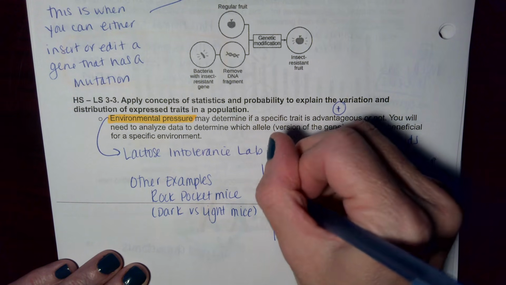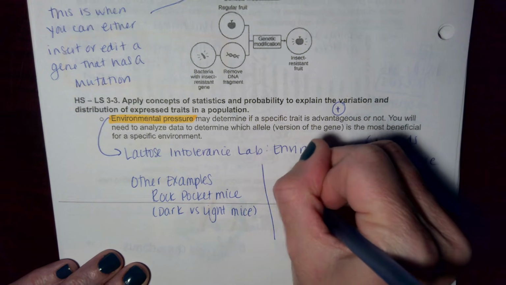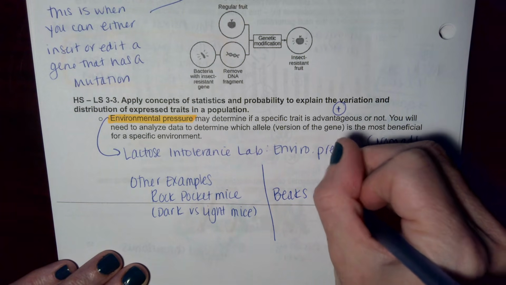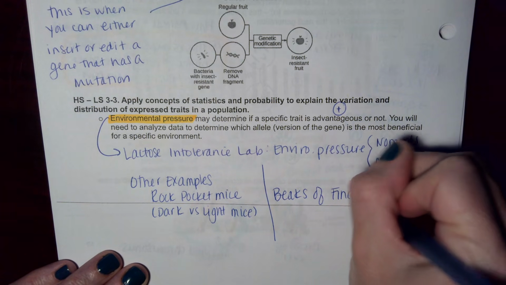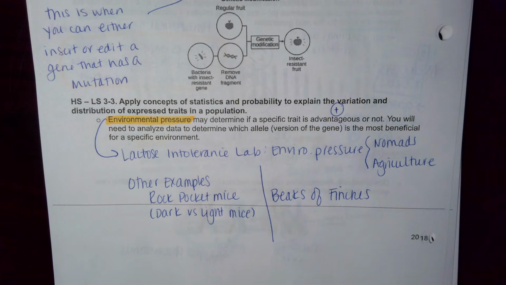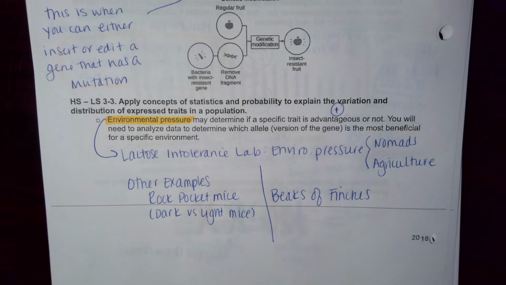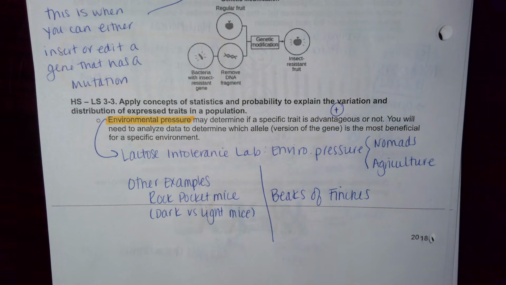The other example we looked at was the beaks of finches. We watched that video that followed the Grants on that island, and they had the beaks that were different sizes, and during the drought, it was good to have a big beak, remember?